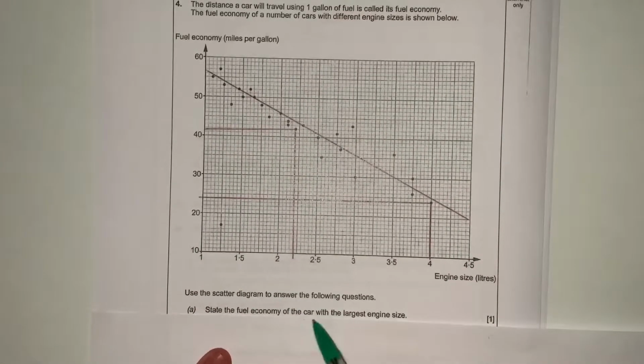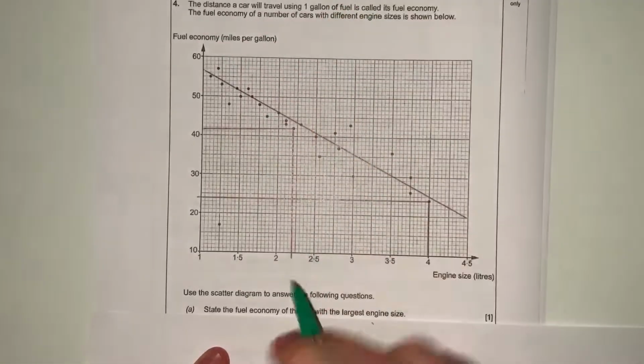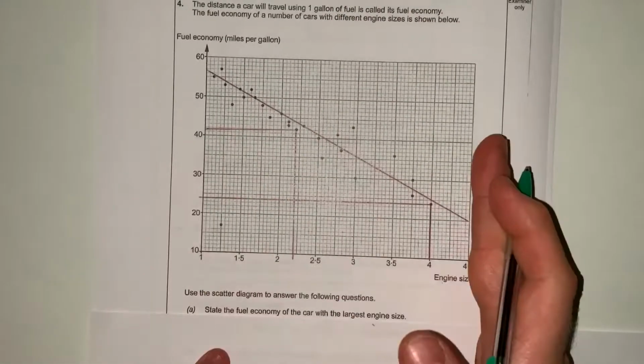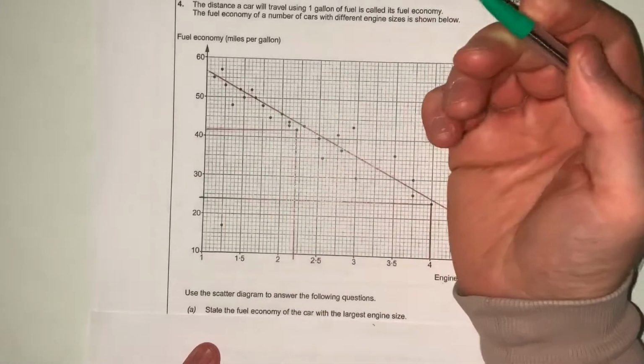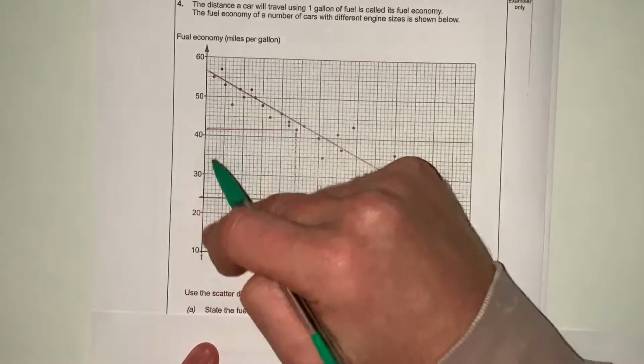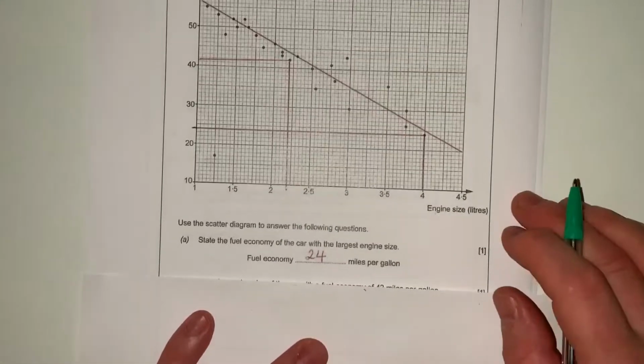State the fuel economy of the car with the largest engine size. Here's engine size, here's fuel economy. So for the largest engine size, it's got to be furthest to the right, which is this one here, up and across. Where does that take me to? It's a really nice scale. So obviously 24 miles per gallon, hopefully 1 mark.